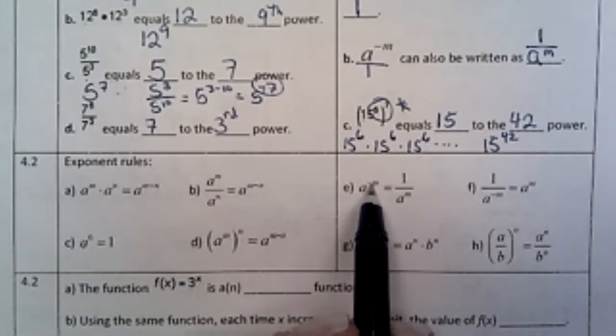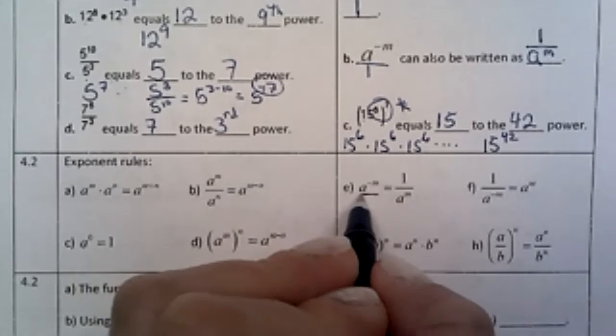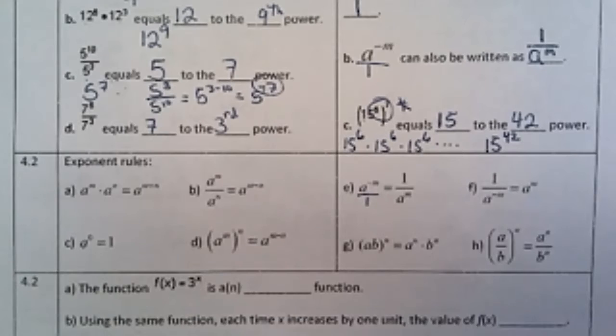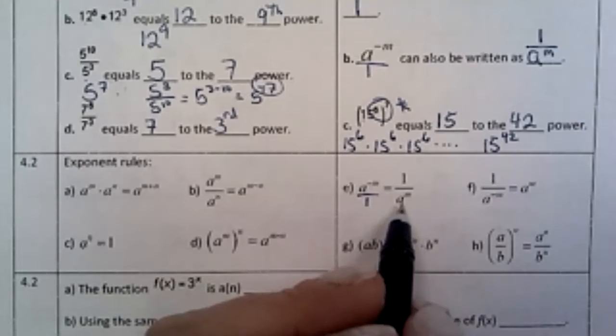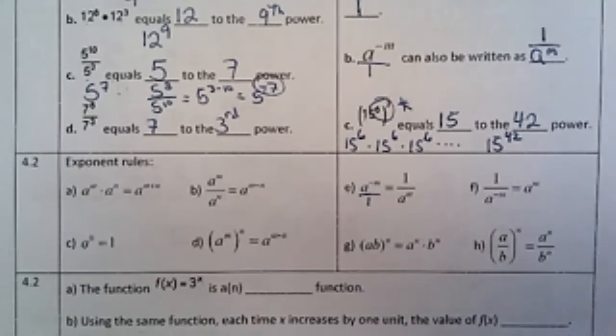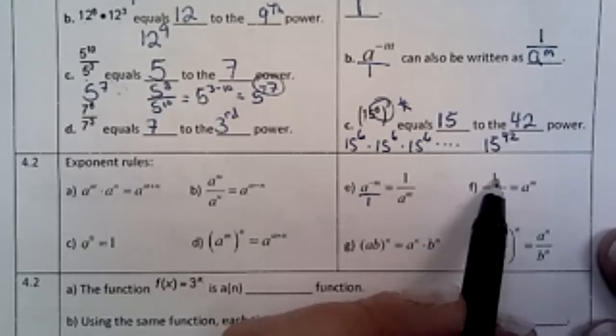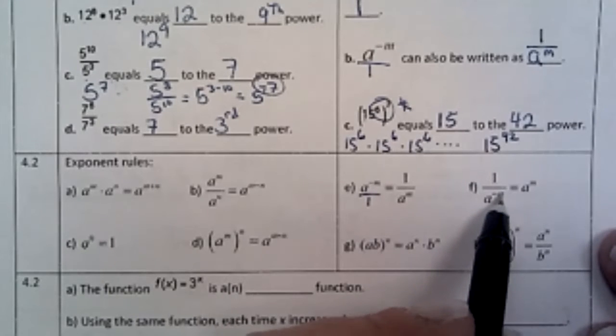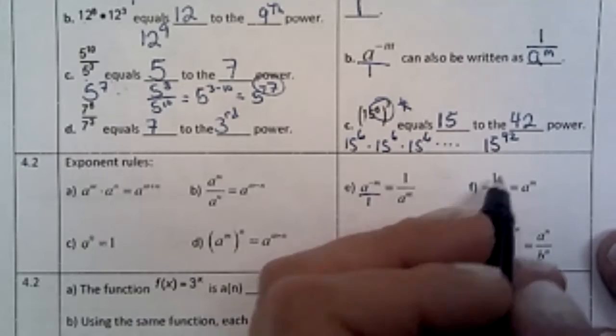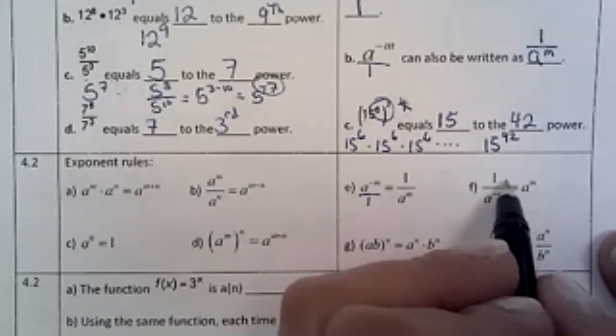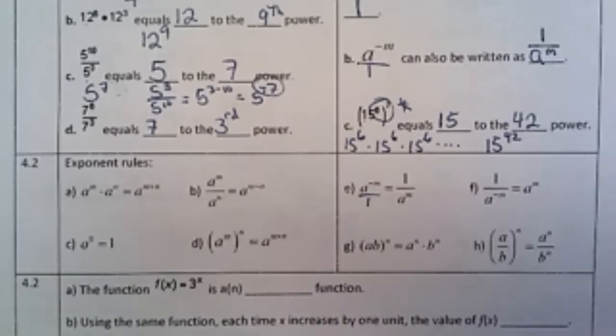A to the negative m, we can write it as the reciprocal. So remember, that's really a whole number over 1. So that becomes 1 over a to the positive m. Same thing here. If we have 1 over a to the negative m, if we have a negative, we're just going to do the reciprocal of this fraction, and it's going to make that exponent positive.